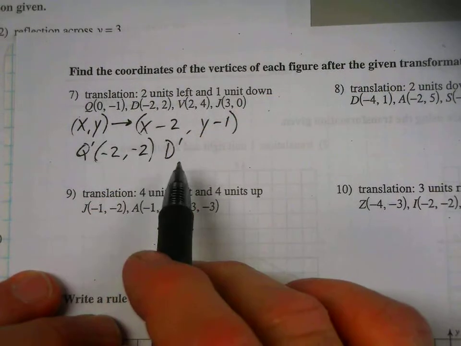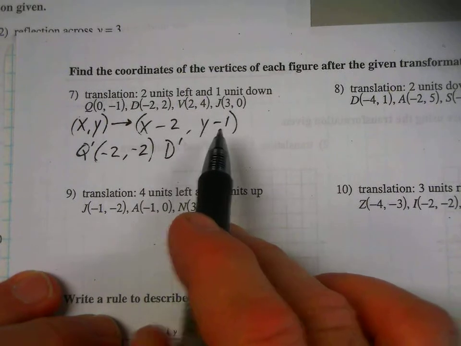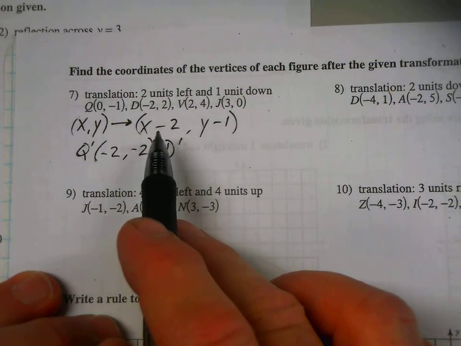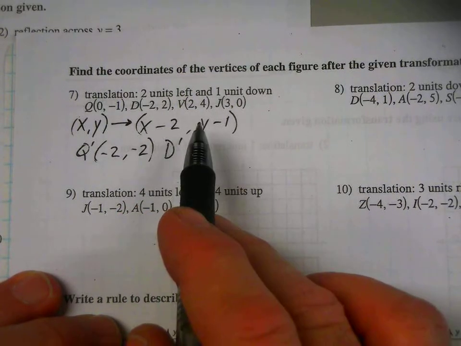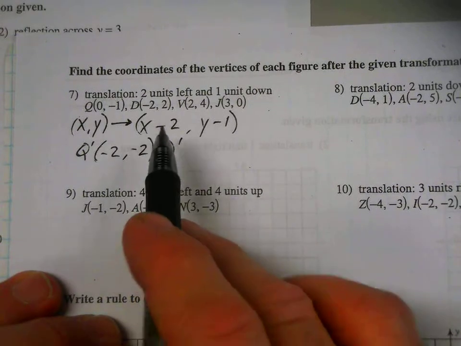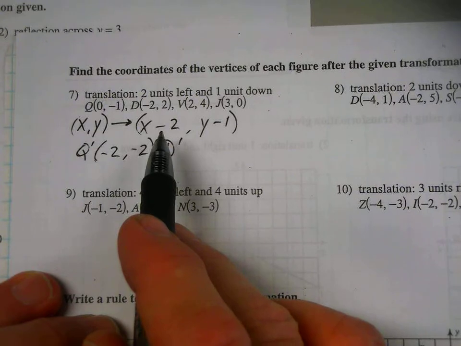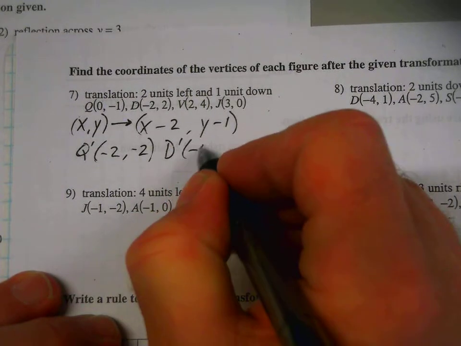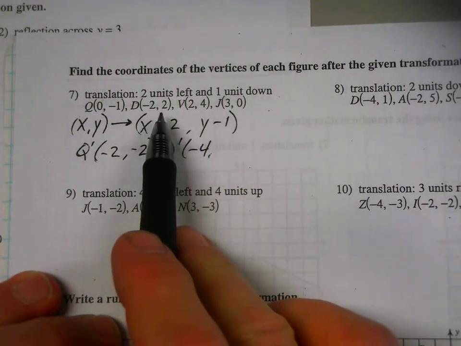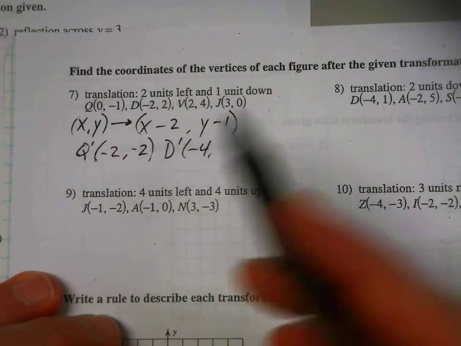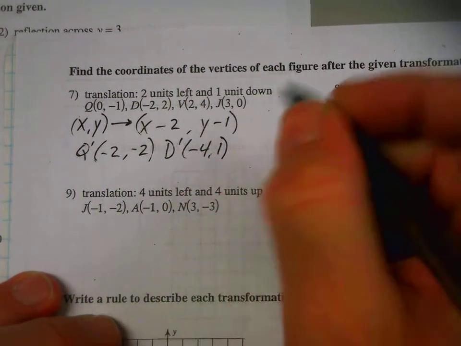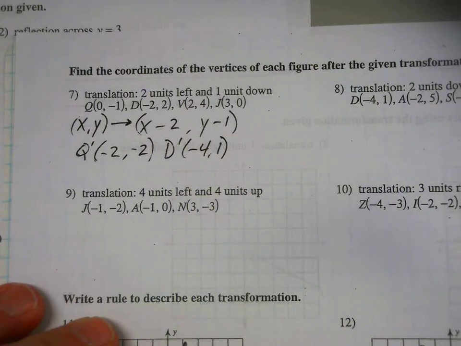If d prime has to go through this as well, then x has to be subtracted by 2, and y has to be subtracted by 1 again. So d starts at negative 2, minus 2 is negative 4. 2 minus 1 is 1. And that's where d prime is going to be.